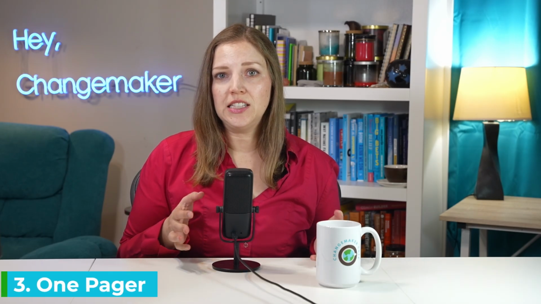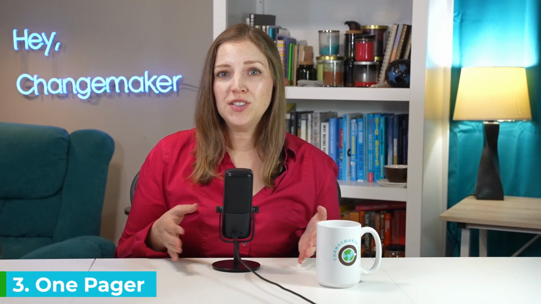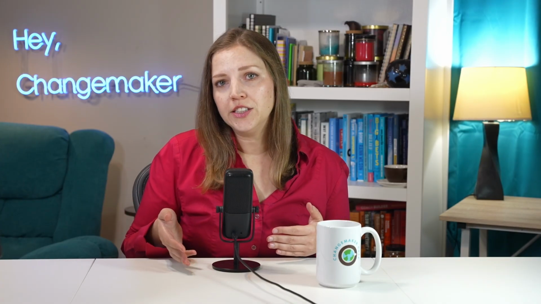As you can see, a case for support can really end up being more of a robust document or website, but it's also a good idea to have a one-pager, a brochure or a flyer that people can see online, share, or even hand out as needed that summarizes the high points. I like to call this a mini case for support.